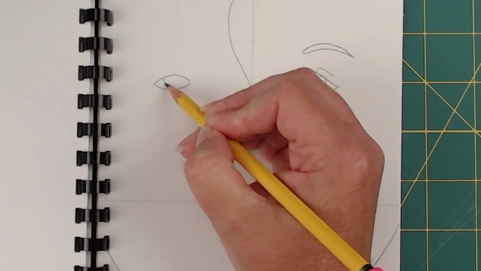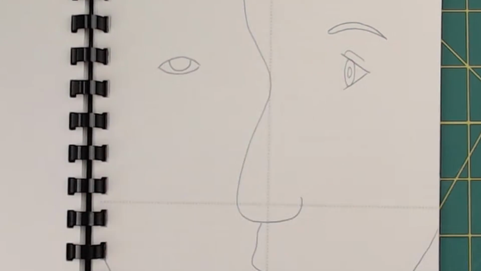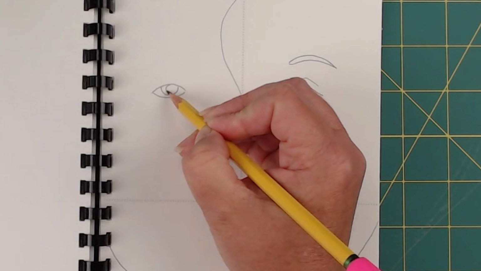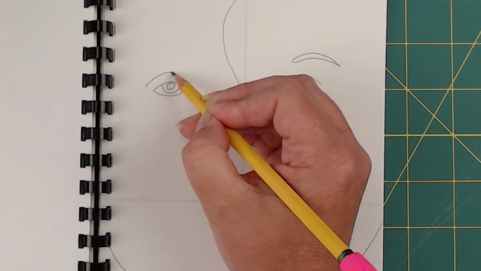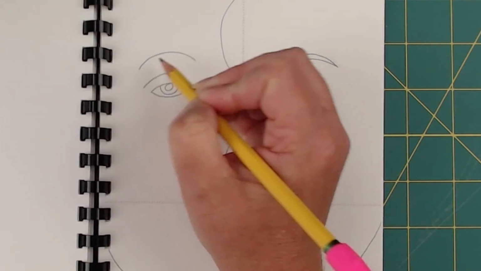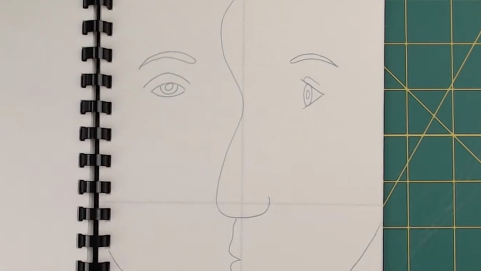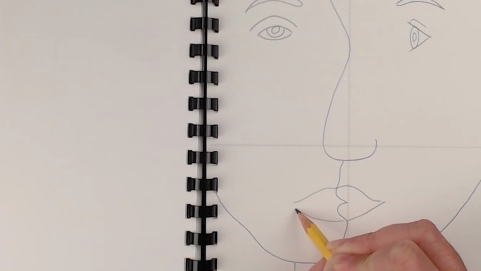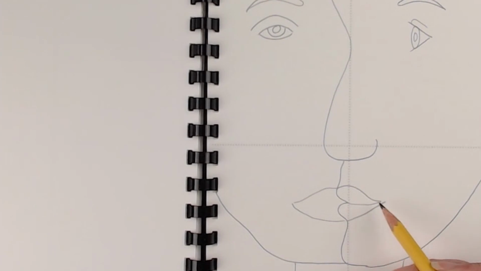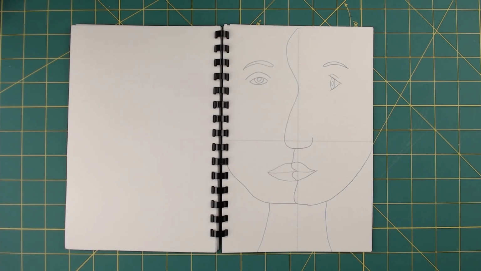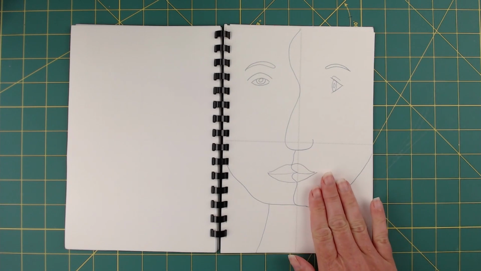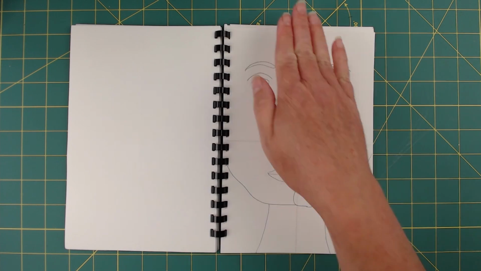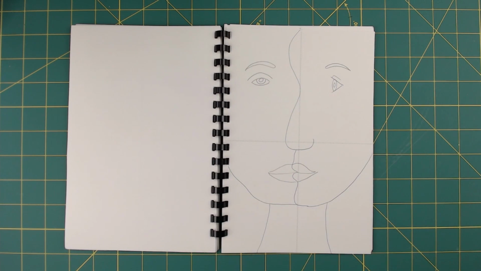Then draw your eye in, a little bit of a U shape, and then the center of the eye here, the top of your eyelid, and then your brow for this side. Now we're going to draw our lip in on this side as well. And now we have the profile side of our face and our front view of our portrait.